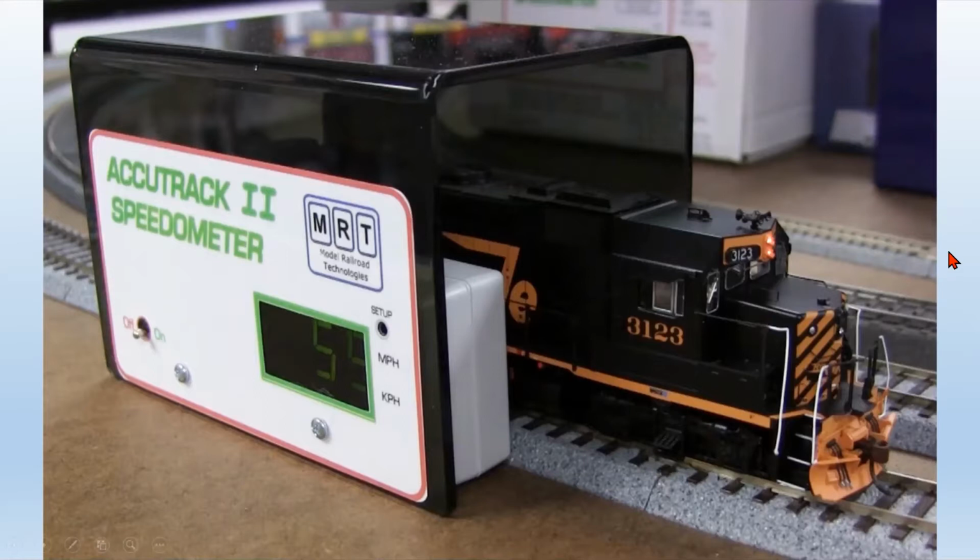The unit sits across the track and has 2 infrared beams, one at each end, and then the loco breaks the beam as it enters and breaks the beam on the way out, and it measures the timing over that distance. I'm not certain of its accuracy over such a short piece of track, but it is portable.